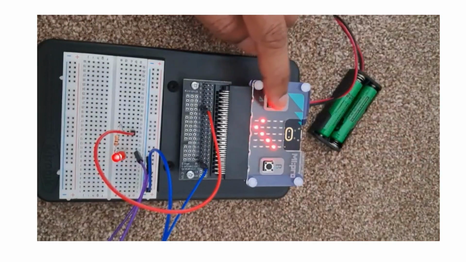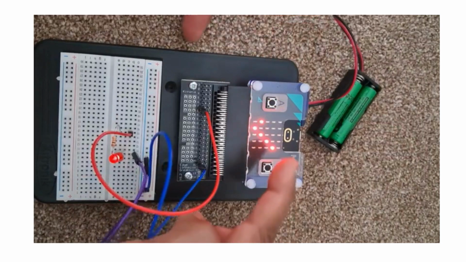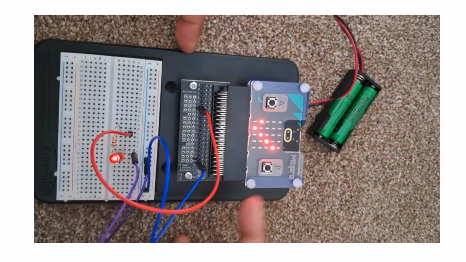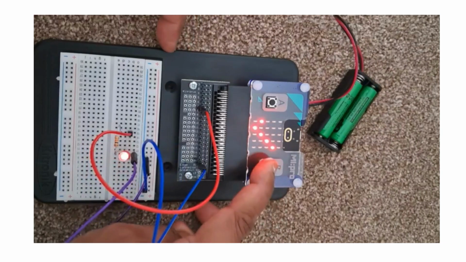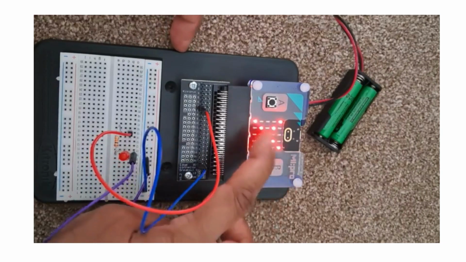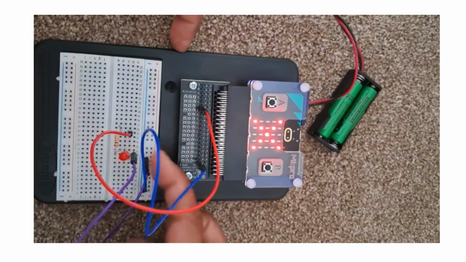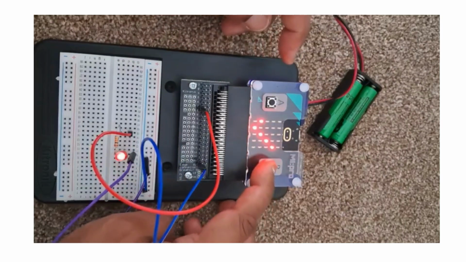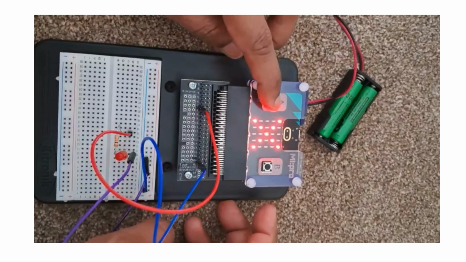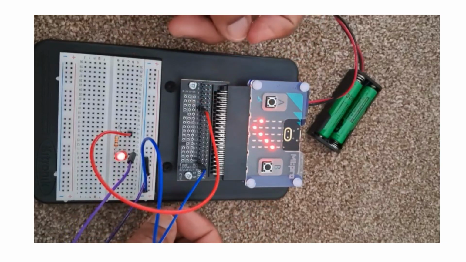When you press button A, we get the tick on the microbit, and the LED bulb lights up. When we press the B button, we get the cross and the bulb switches off. So you can improve it with even more LED bulbs.